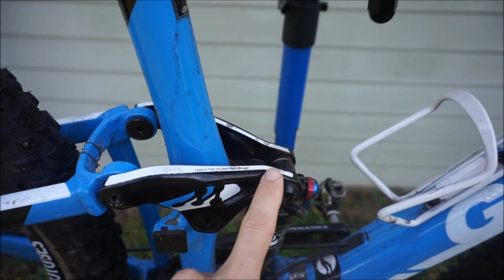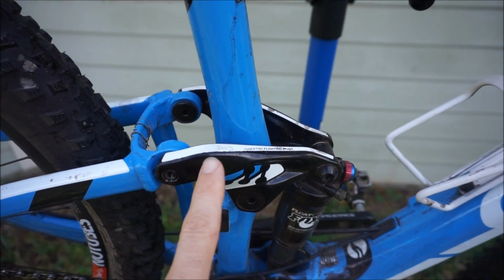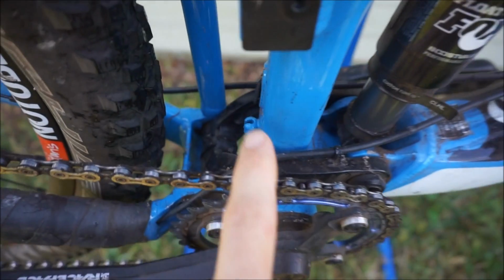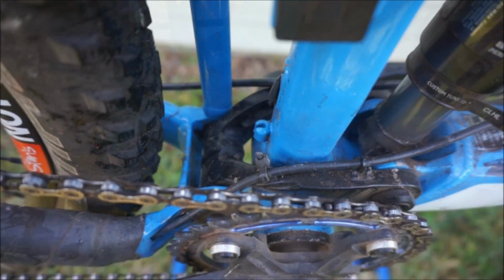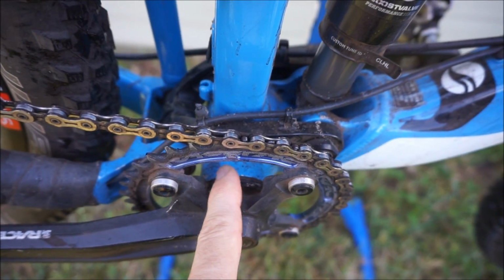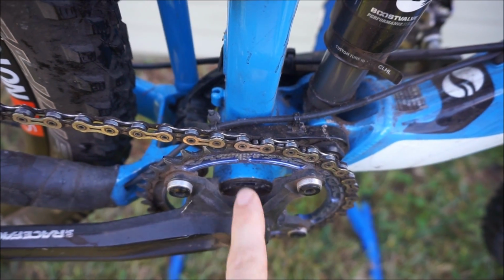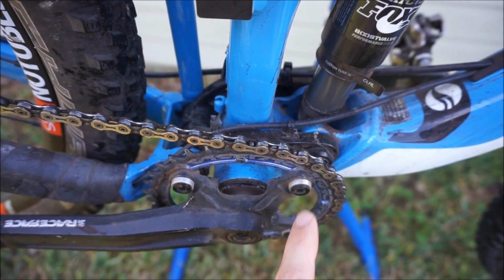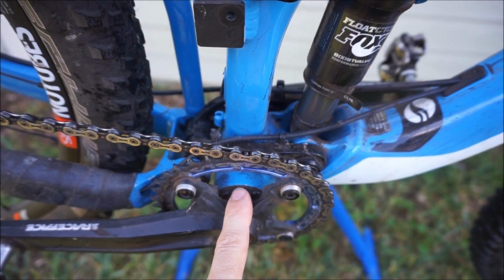Also, on a suspension mountain bike, you're going to have what's called linkages. And these are components that move that allow the suspension to cycle through its travel. So this one has an upper link and also down here a lower link. The part of the frame down here that holds the bearings, and we'll get into the cranks and everything in a minute, is called the bottom bracket shell. It's kind of a round area, again, where bearings are housed.